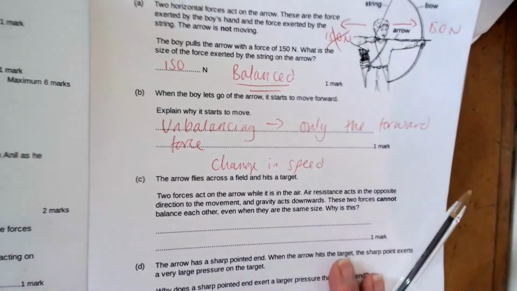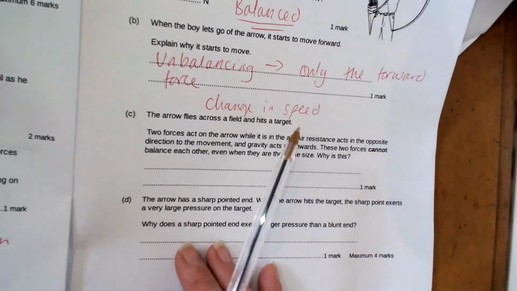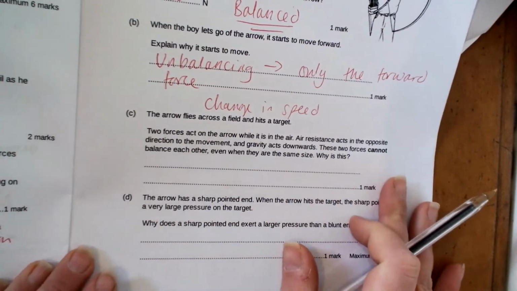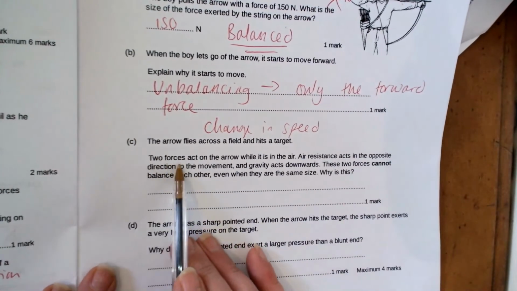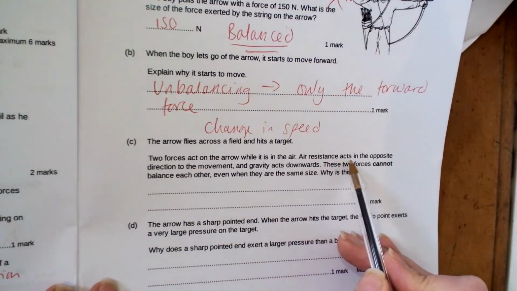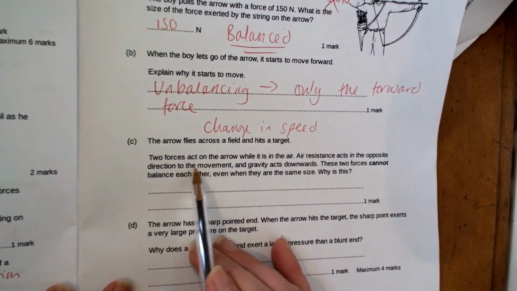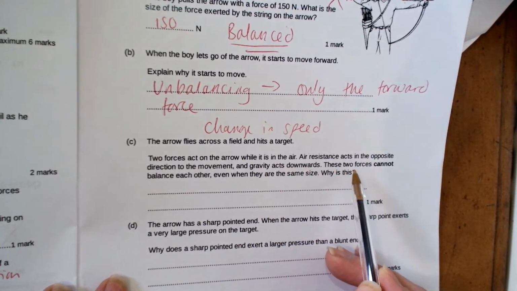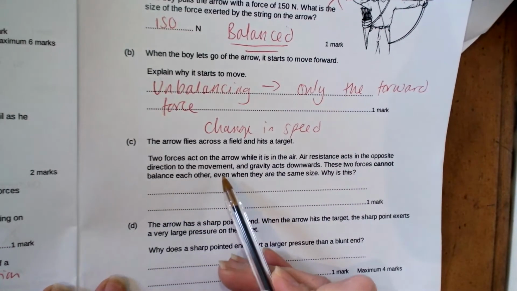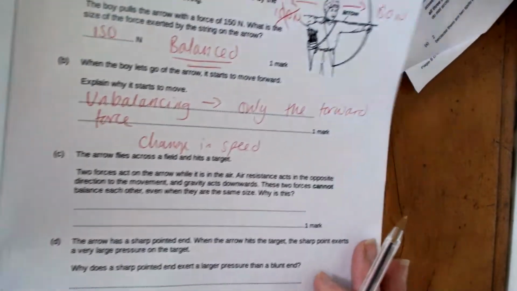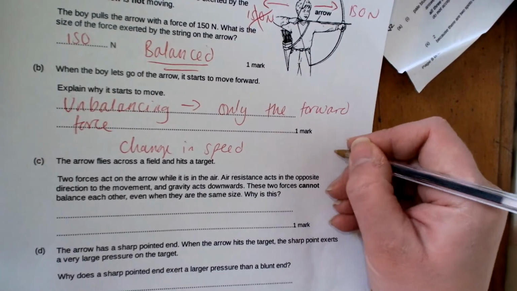Finally, oh no, not finally, we're nearly there. The arrow flies across a field to his target. There are two forces acting on the arrow while it is in the air. Air resistance acts in the opposite direction to movement, as we've just said. Gravity acts downwards. These two forces cannot balance each other, even when they are the same size. Why is this? Loads of you did get this, but quite a few of you got confused with this.